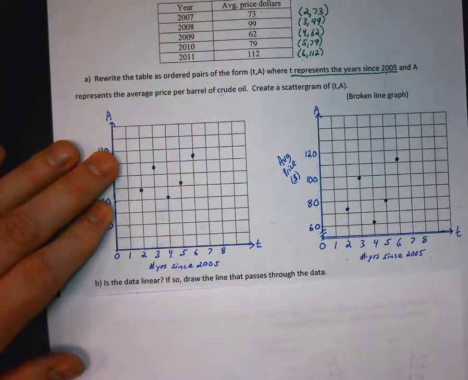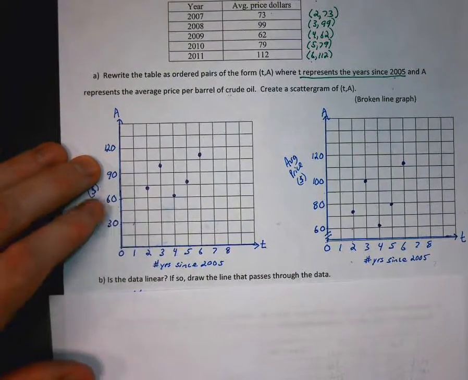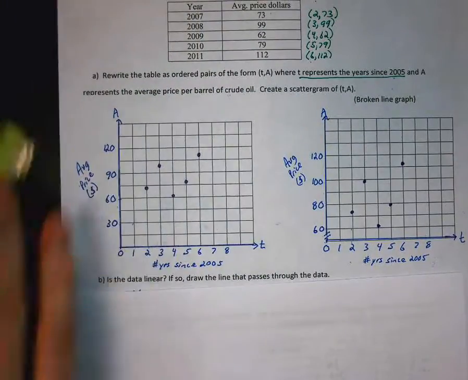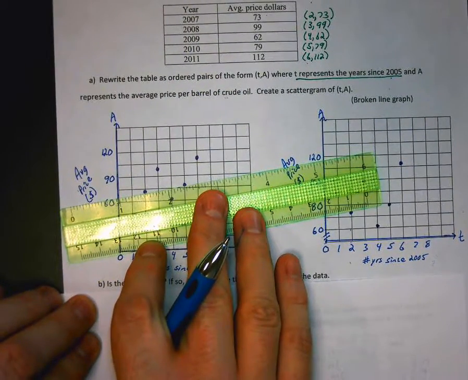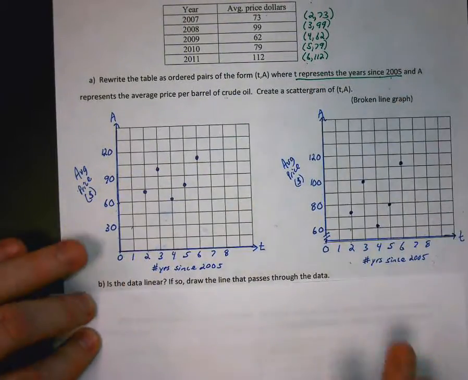Okay, moving along. Is the data linear? Well, obviously, looking at these grids, if you were to try to draw a line with a ruler through any 2 points, all of the points are not on the line, so it's not linear.